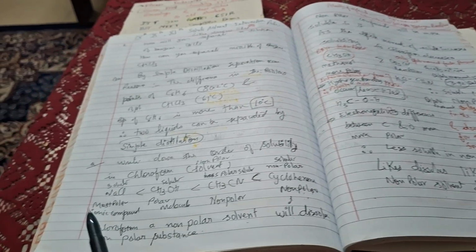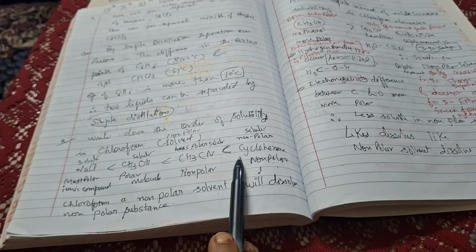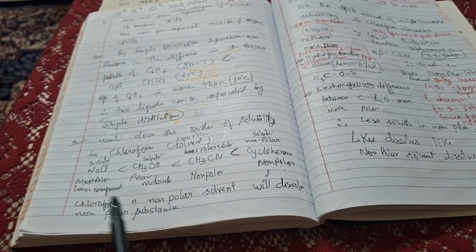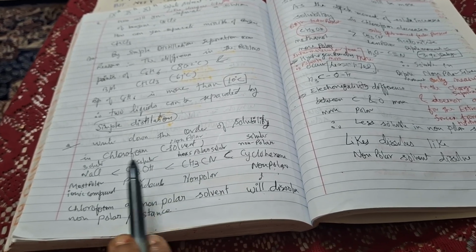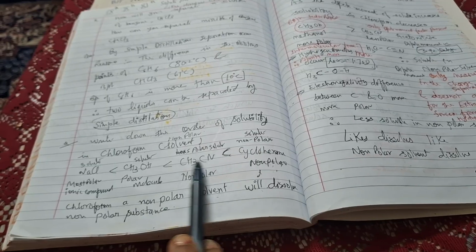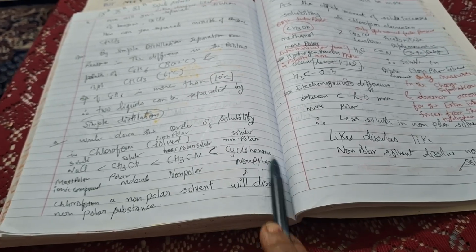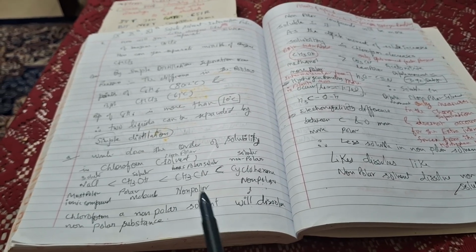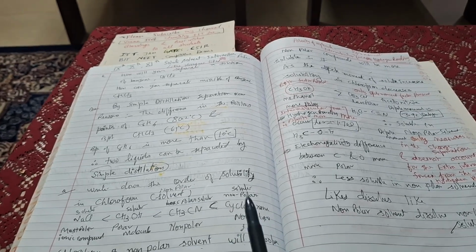So this is the increasing order of solubility in a non-polar solvent, that is chloroform. NaCl is least soluble, CH3OH is more soluble than NaCl, CH3CN is more soluble than CH3OH, and cyclohexane is more soluble than the other three in chloroform, which is a non-polar solvent. A non-polar solvent dissolves a non-polar solute easily.